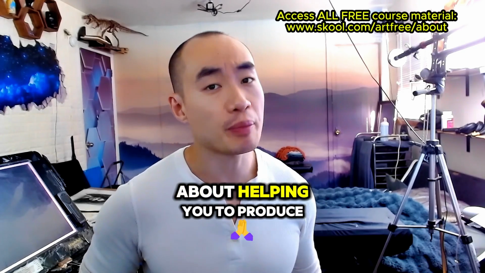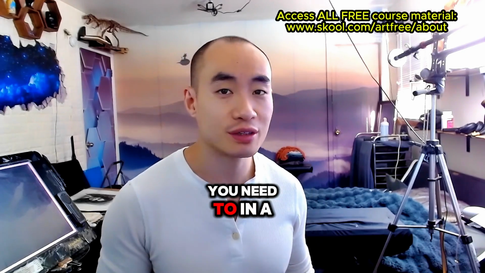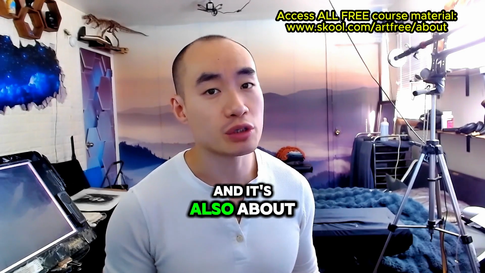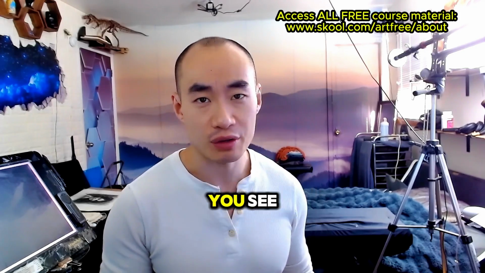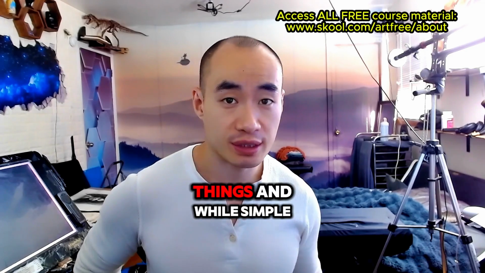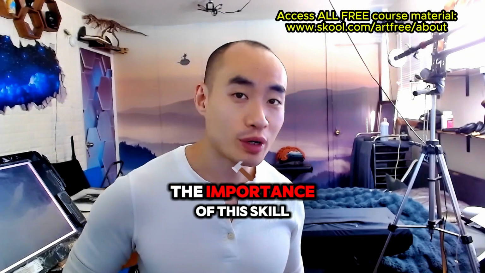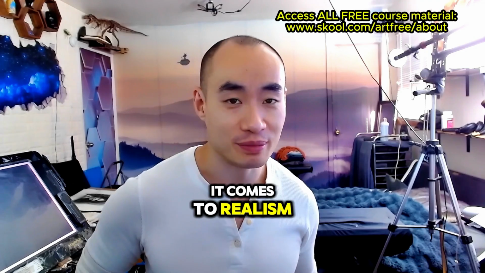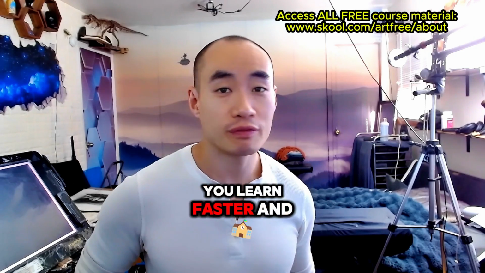So the previous exercise is about helping you to produce any tone value you need in an efficient manner, especially if you use charcoal, and it's also about helping you replicate the value you see. Just by doing the basic exercises, you get better at those things. And while simple, the importance of this skill is about as high as it gets when it comes to realism. And by actually doing, you learn faster and more deeply.